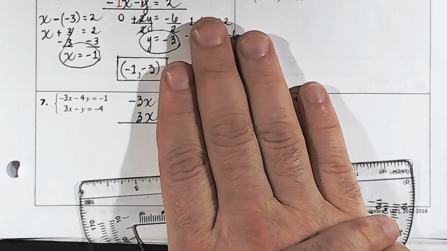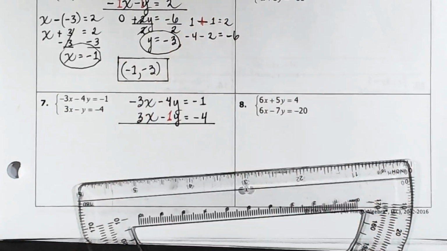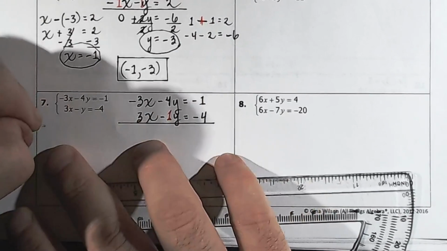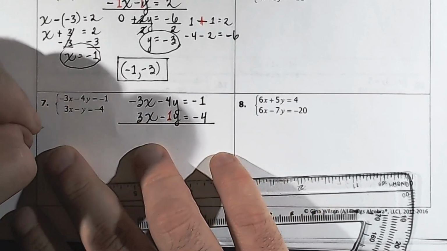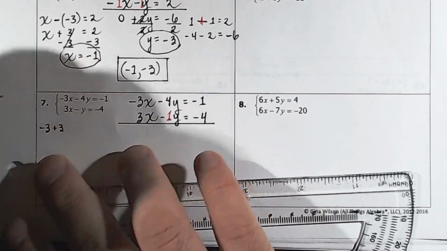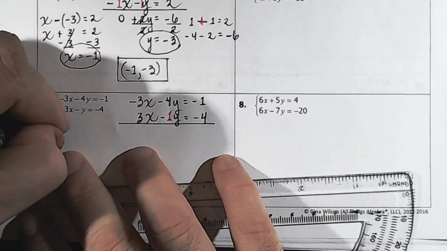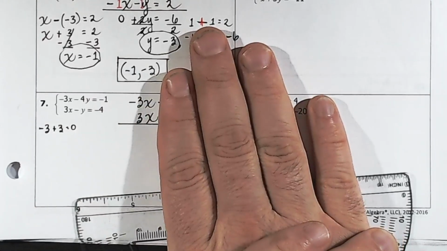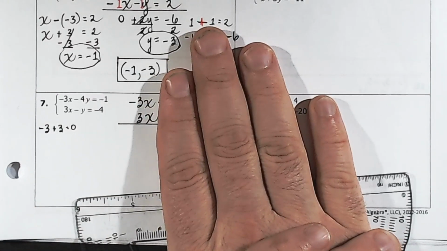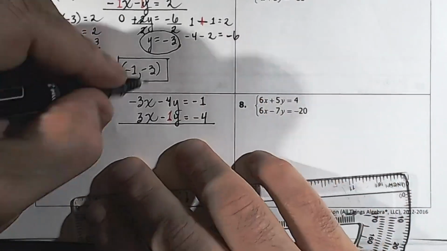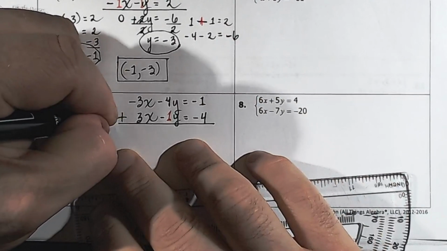Negative 3x plus 3x. All right, let's come over here, I kind of wrote too far to the right, so I'll do my side work over here. Negative 3 plus 3. Well, that's 0. That works. See, if I try to eliminate the x variable by addition, I succeed. Okay, so we're going to do addition this time.